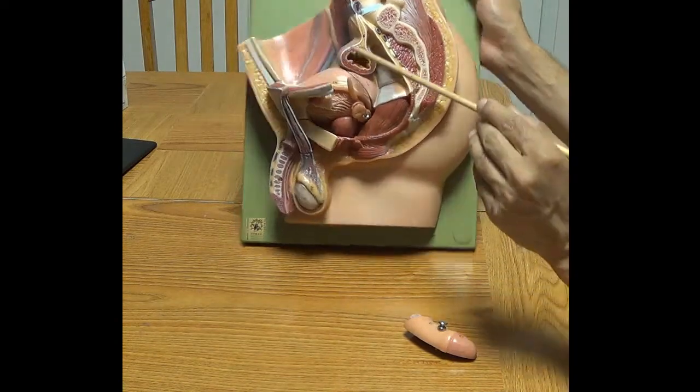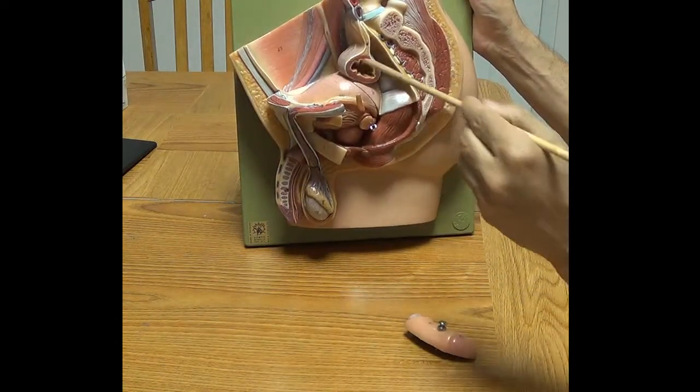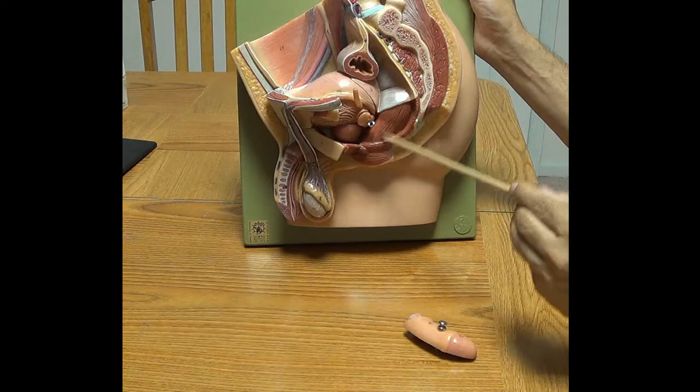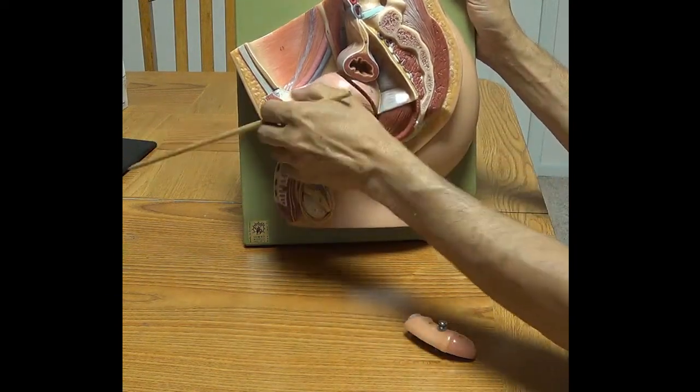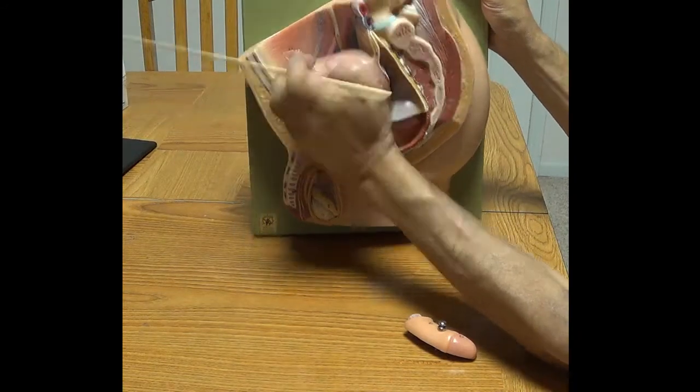This is the transverse colon. This is the rectum. Okay, the bone sacrum. Then now let's see here inside.